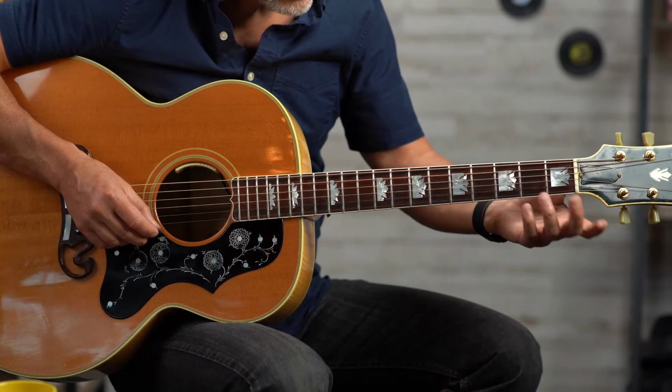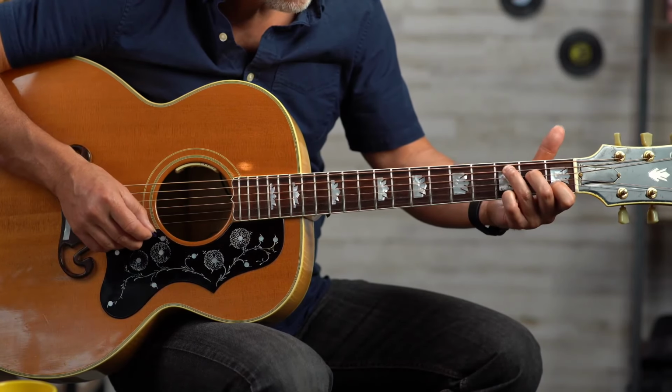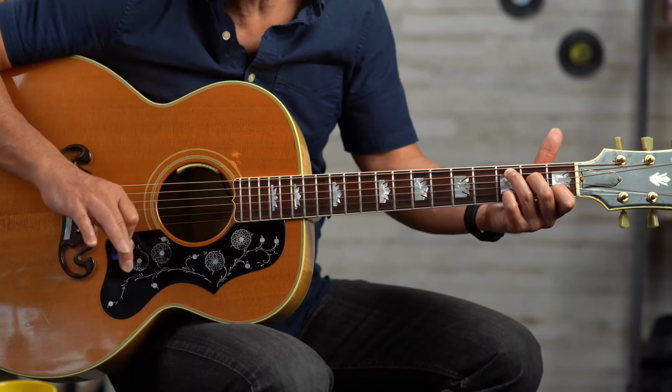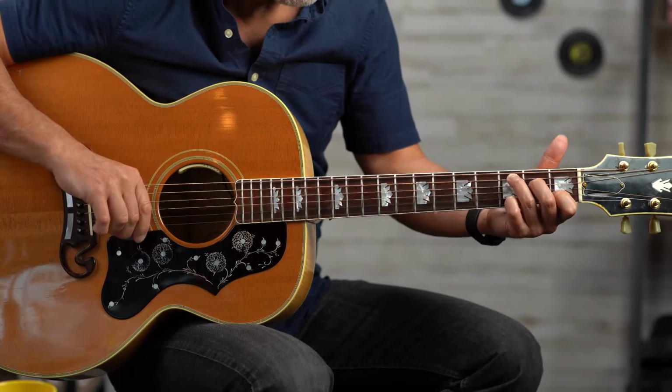I could have chosen any notes. I could have chosen notes on the first string. But I'm not really thinking about it too much, and neither should you. This is not like, get out your calculator and get out the abacus. Let's figure out what notes we can use. I want you to think like you're a child with finger paints, and you're like, I like that. That's a pretty color. That's all.